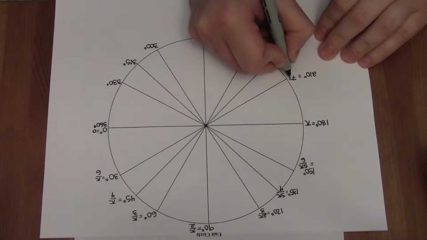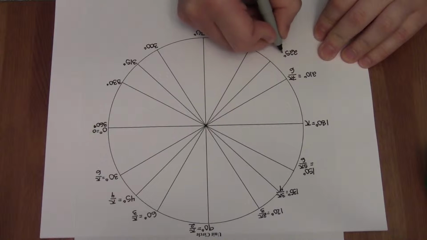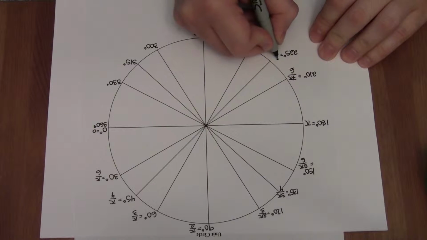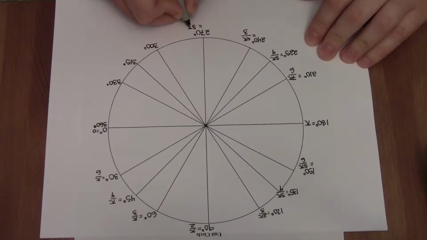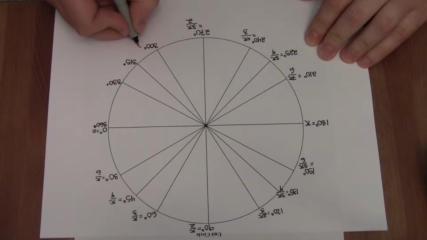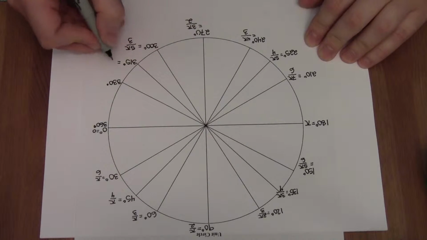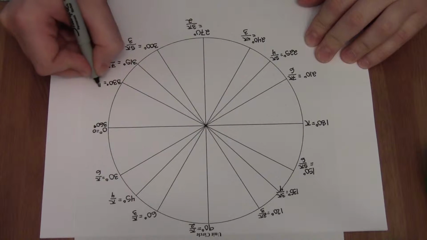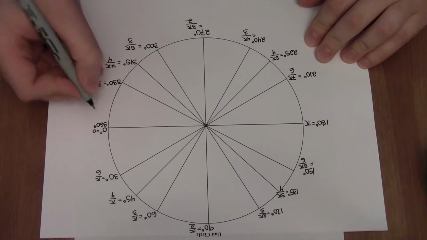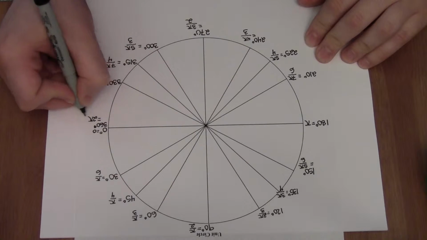210 degrees is 7 pi over 6. 225 degrees is 5 pi over 4. 240 degrees is 4 pi over 3. 270 degrees is 3 pi over 2. 300 degrees, 5 pi over 3. 315 degrees is 7 pi over 4. 330 degrees is 11 pi over 6. And 360 degrees is 2 pi.